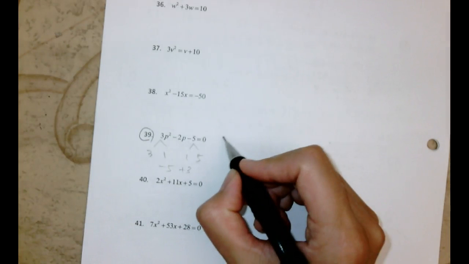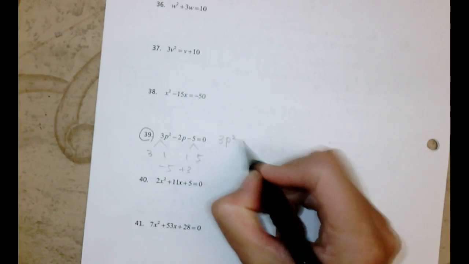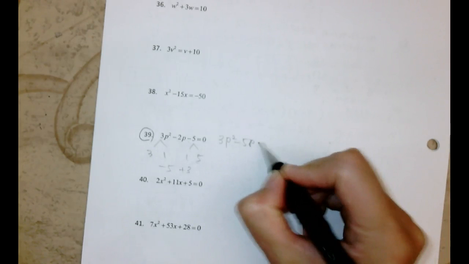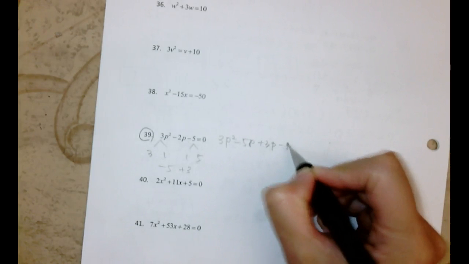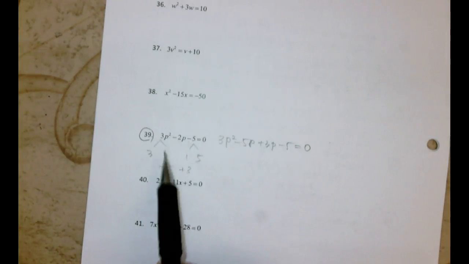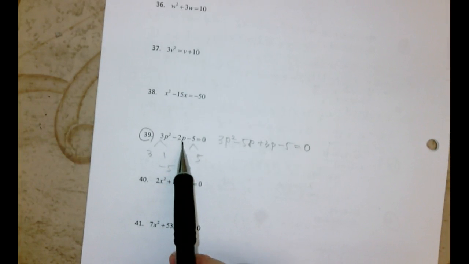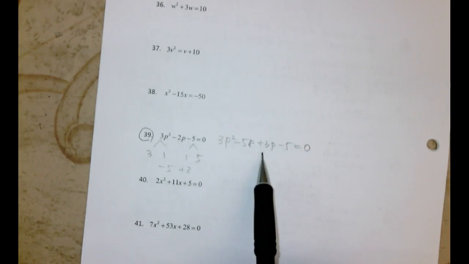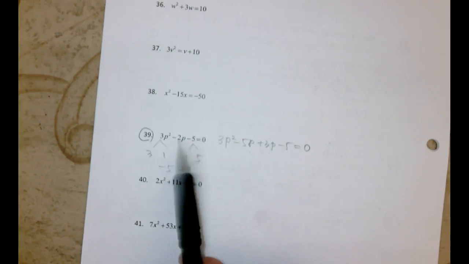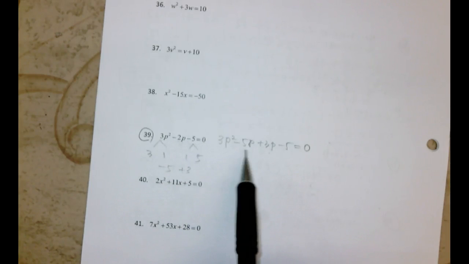So now you're going to rewrite this: 3p squared minus 5p plus 3p minus 5 equals 0. I just rewrote the -2p as -5p and +3p. Together this is -2p, which is the same, so these two equations are the same.